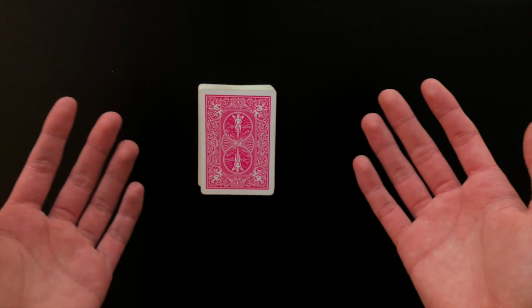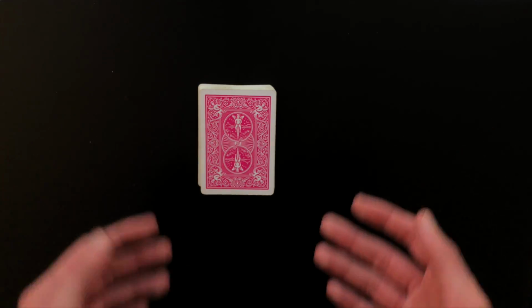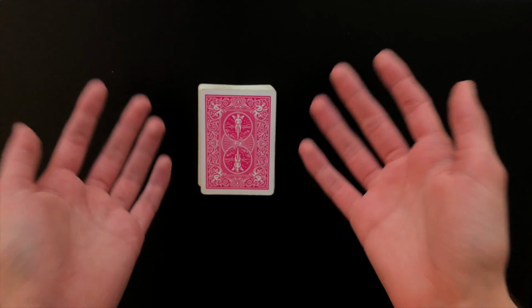I just try and learn as many sleights as possible. And when I learn a new one, I think, wow, this is really cool. How can I incorporate this into a trick? Or how can I make a trick out of this sleight? So that would be my most important tip to you guys who are interested in creating your own effects. And now without further ado, I'm going to be showing you a tutorial for a trick that I came up with using this exact idea.